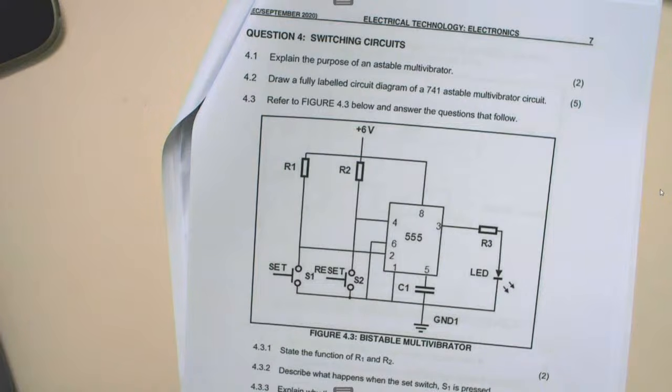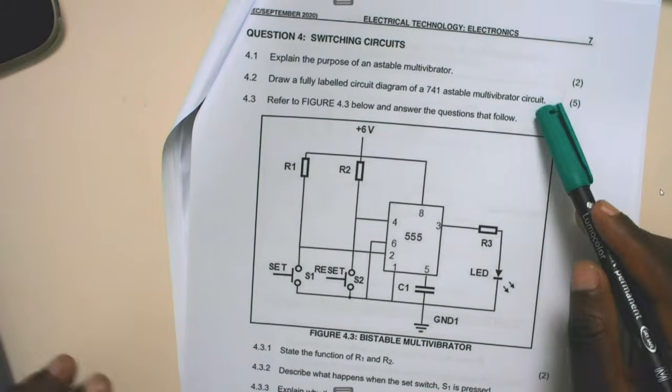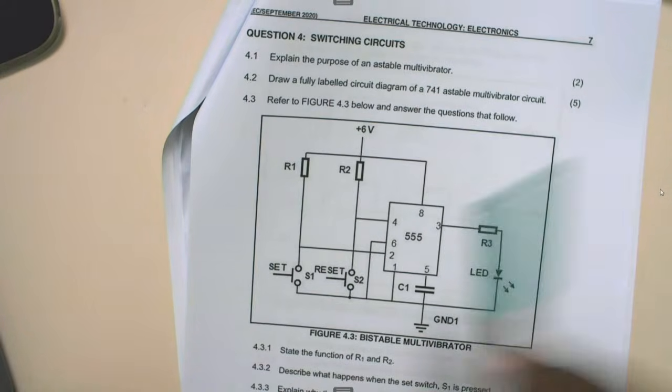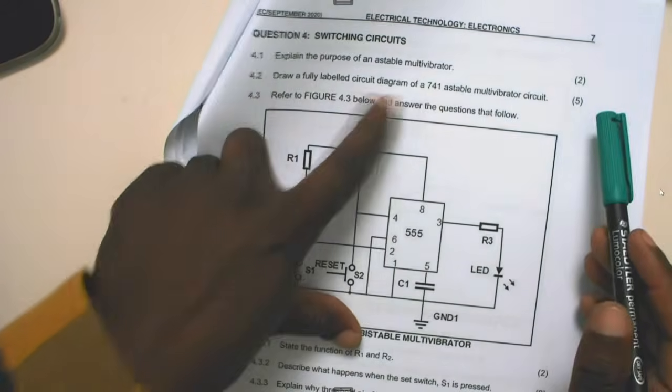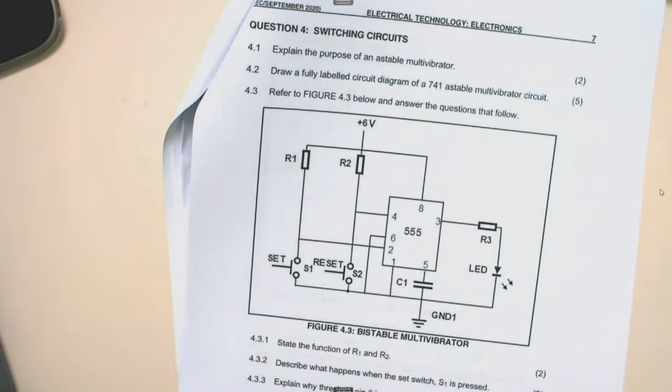So let us see here, they are saying draw a labeled circuit diagram of a 741 multivibrator. If you remember, we went through this one previously, and we discussed the importance of knowing how to draw and label this circuit. It's not a very difficult circuit to draw.